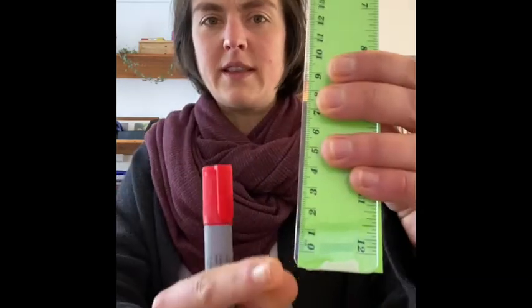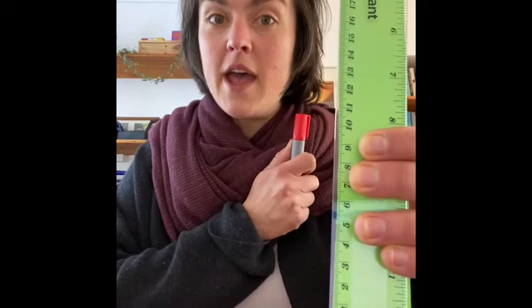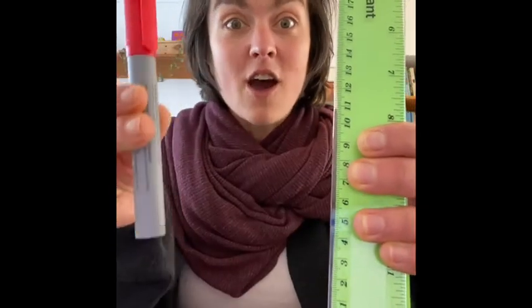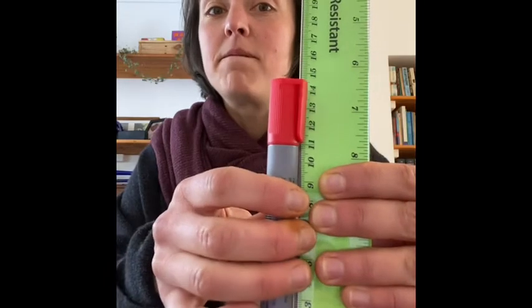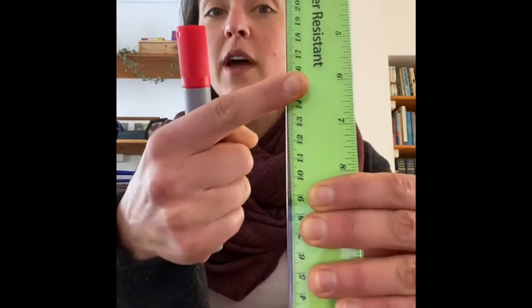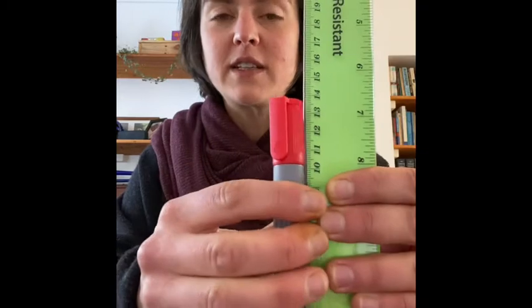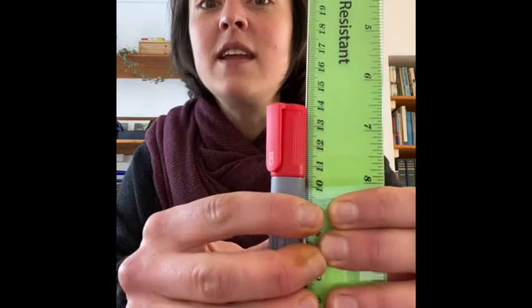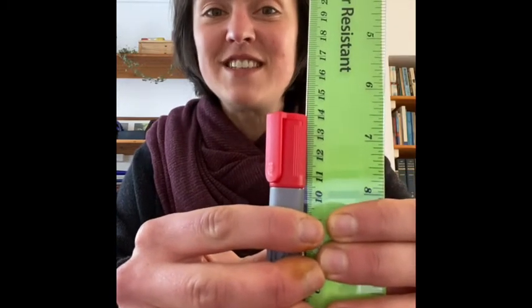Instead of saying centimeters every time, we can just say letter C and letter M, and everyone will know it's centimeter. Well done. So where do we start? At the 0. And then we look where our object ends. That's right. We look at the number where my object ends. And we said it's 14 centimeters.